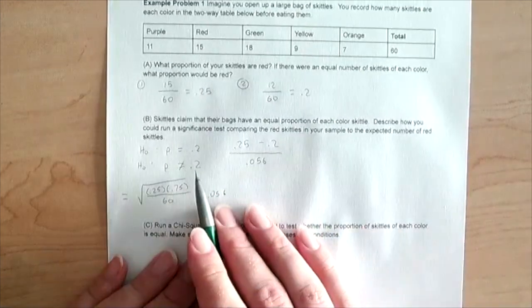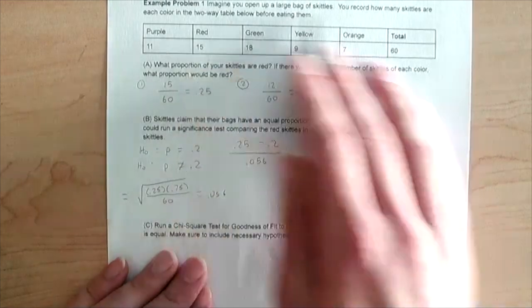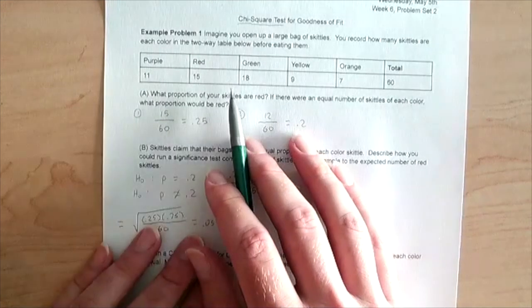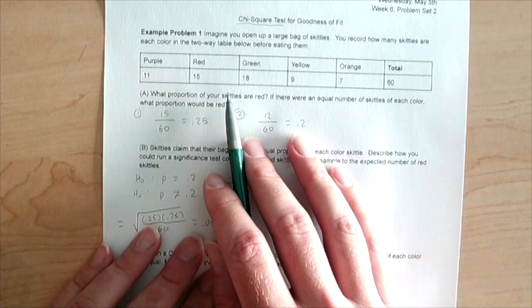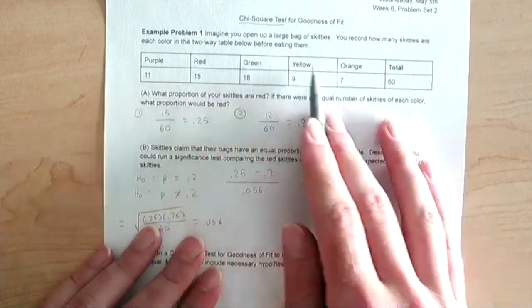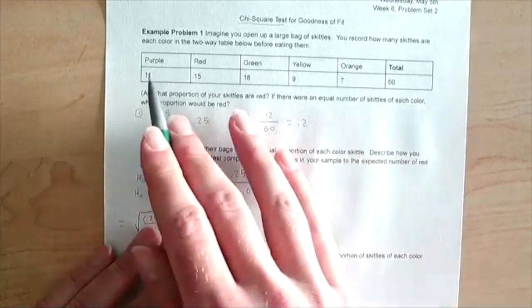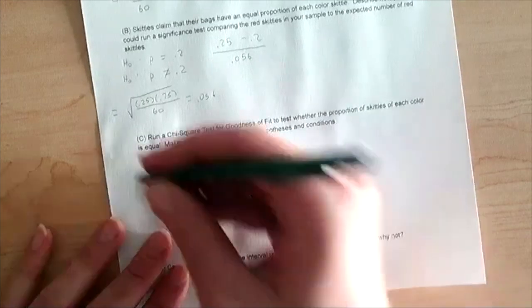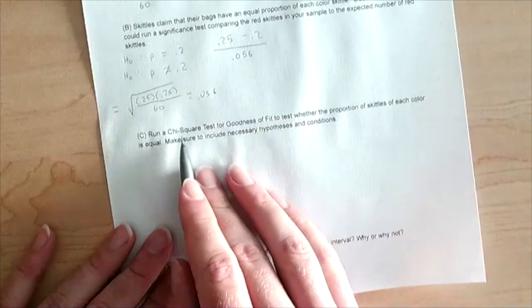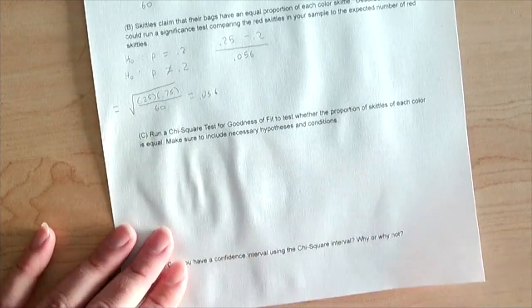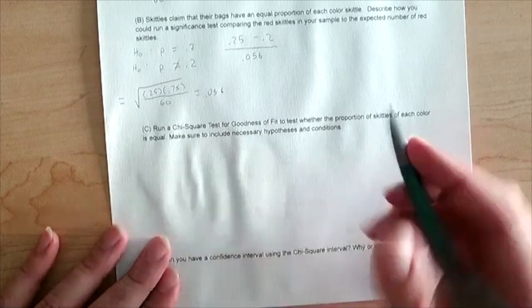A proportion test can only test one of multiple proportions. So think of anything we would talk about, like 40% of people think this, 40% of people think that. You could always test the opposite proportion. And a lot of times there's multiple answers to a proportion. What a chi-squared is going to do is answer them all at once. Okay, so maybe that end was kind of rough, but part C says run a chi-square test for goodness of fit to test whether proportions of Skittles of each color are equal. So we want to include hypotheses, and honestly, for the sake of time, conditions are always kind of similar.